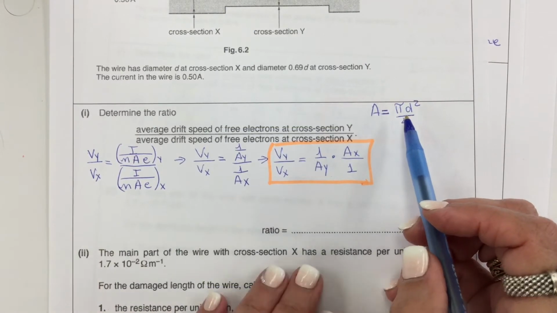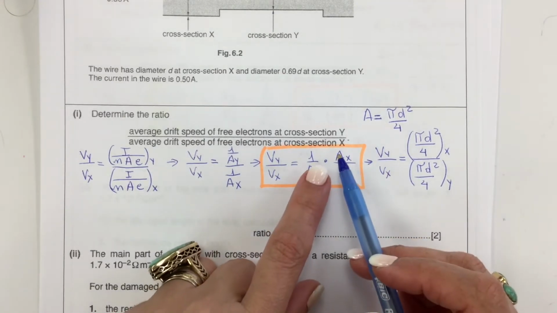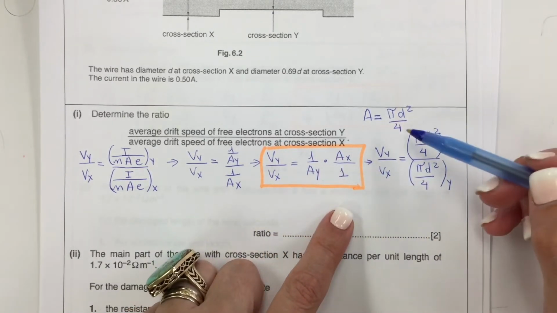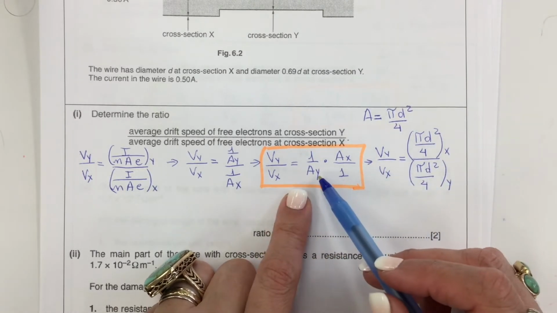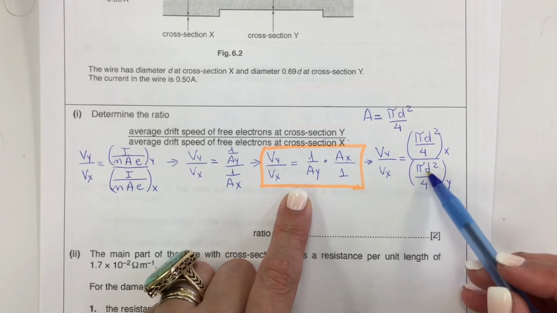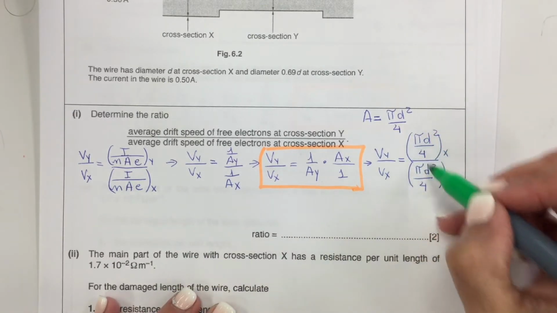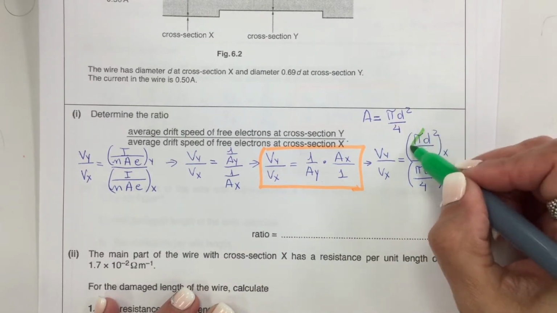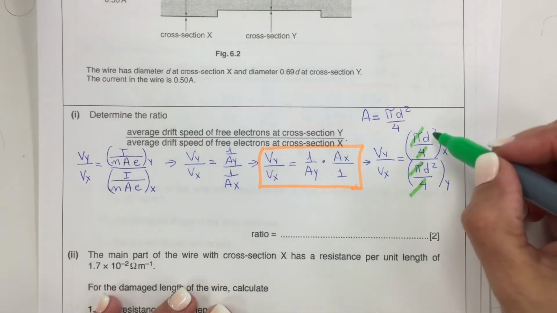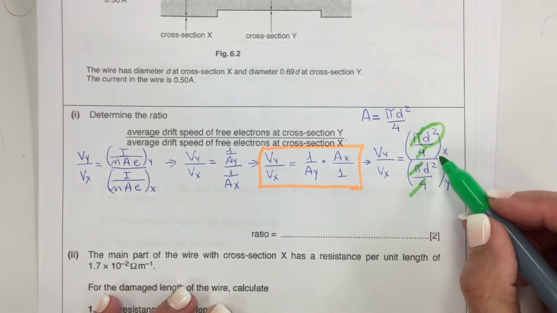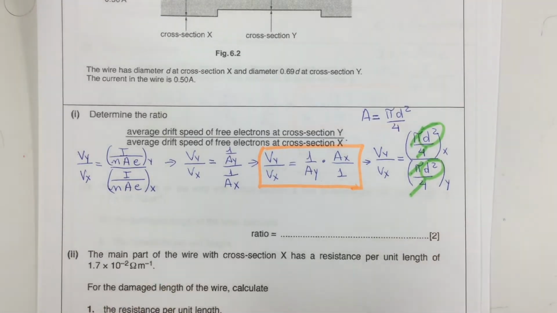Now I'm going to make my substitution in this formula, which means AX, the area, is pi d squared over 4 for section X, and on the denominator is pi d squared over 4 for section Y. Since pi over 4 is a common term in both, we can cancel, and what we have left is d squared on the numerator and d squared on the denominator.